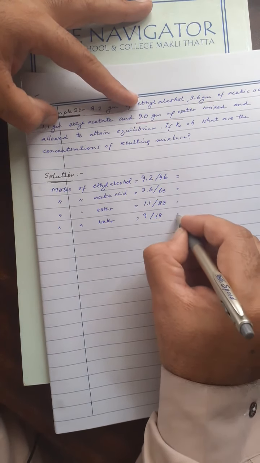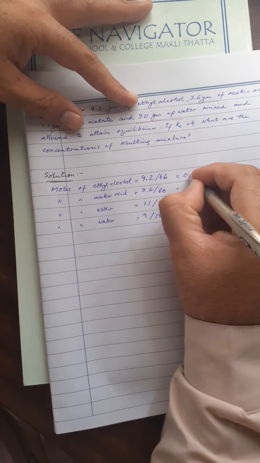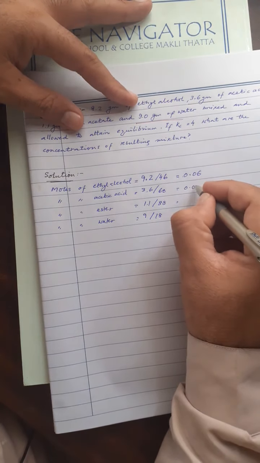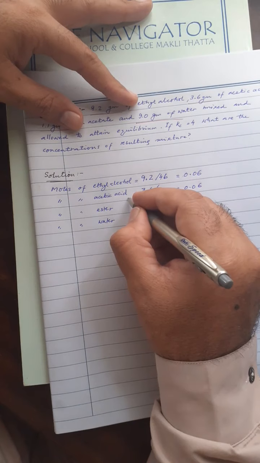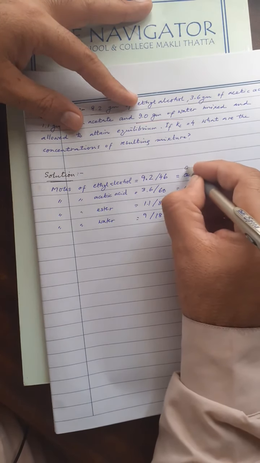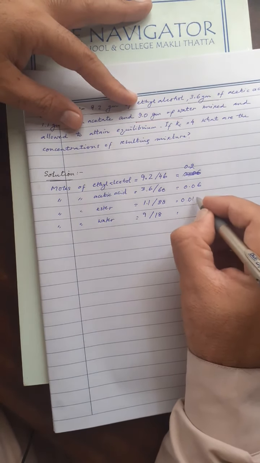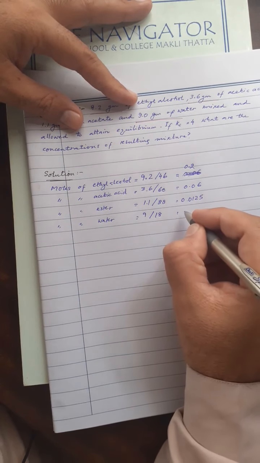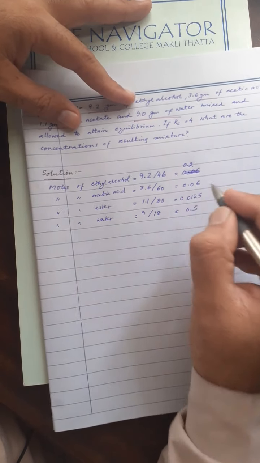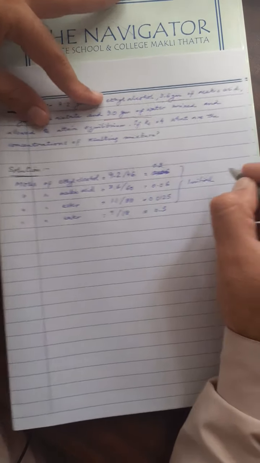So this way, when we divide all of them, we get 0.06 moles for the acetic acid, and for the alcohol, it is 0.2 moles. For the ester, we get 0.0125 moles, and for the water, we get 0.5 moles. Now, these are the initial moles. All of these are the initial moles.